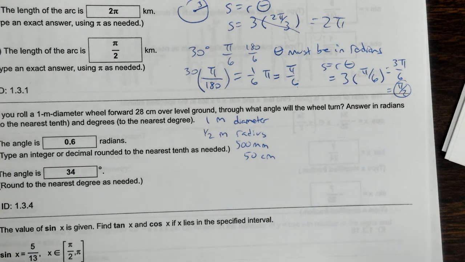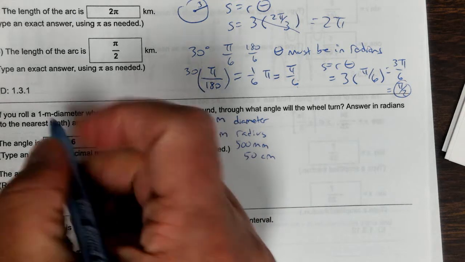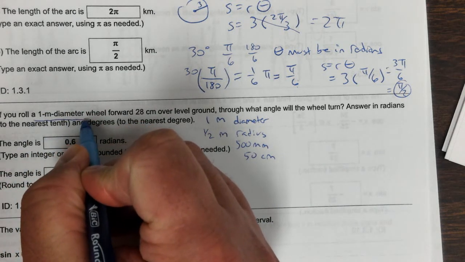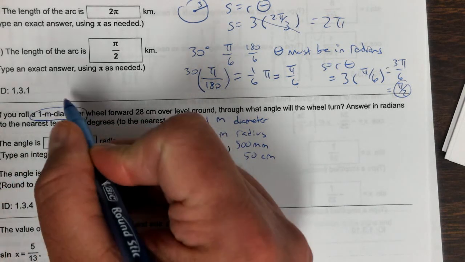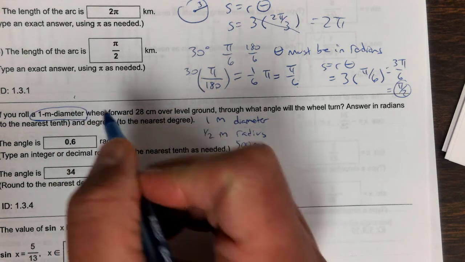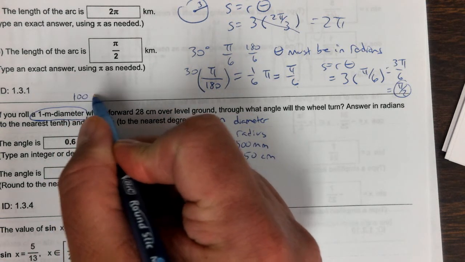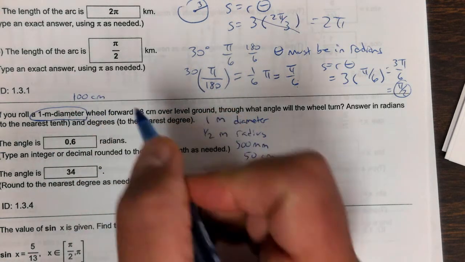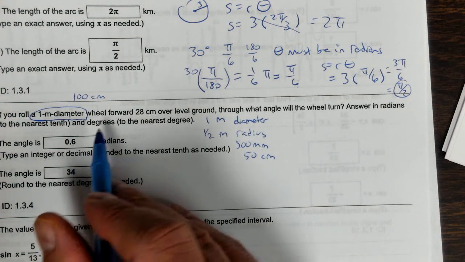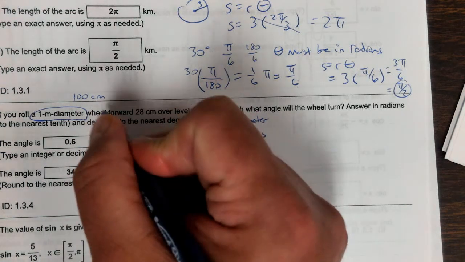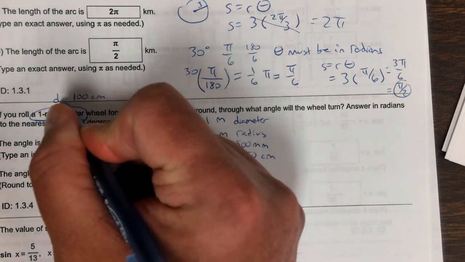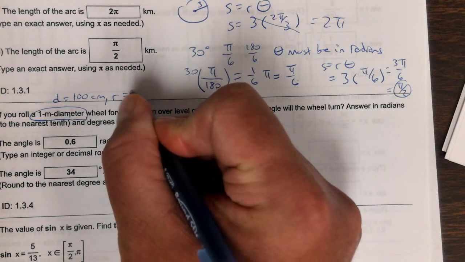If you see rolling a 1 meter, that's 100 centimeters in a meter, so a half of that would be 50. So the diameter is 100, which means the radius is 50.